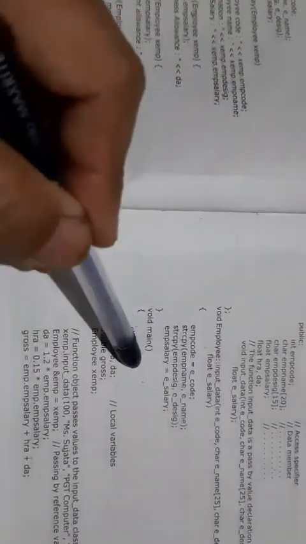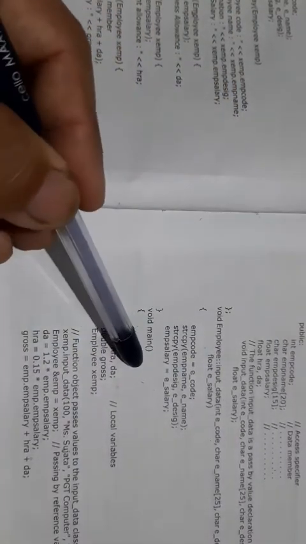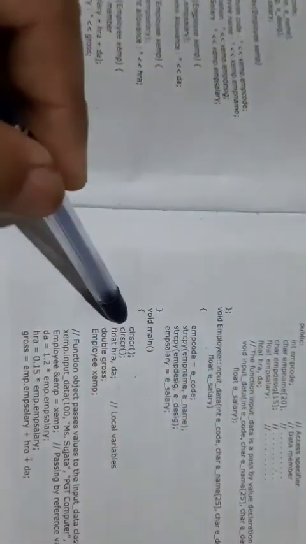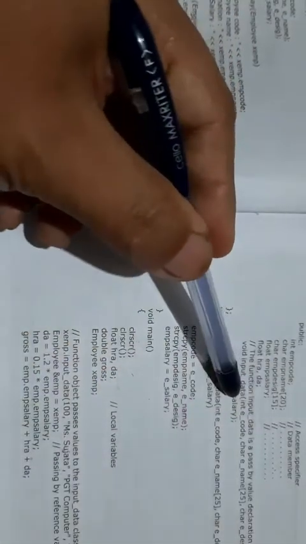Now, pass by reference or call by reference enables us to pass parameters to functions by reference. The arguments in the called function, that is in the function definition section, become the alias names for the actual arguments in the calling function, which is in the main function part. So it is actually working on the original data.